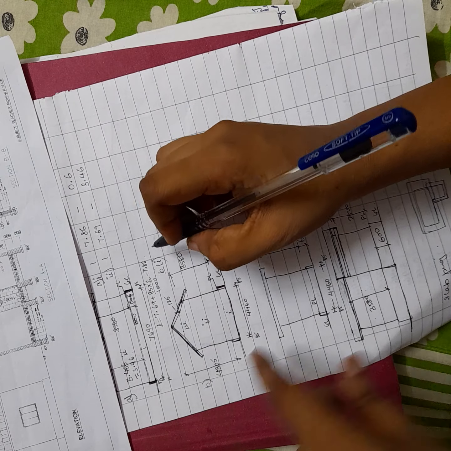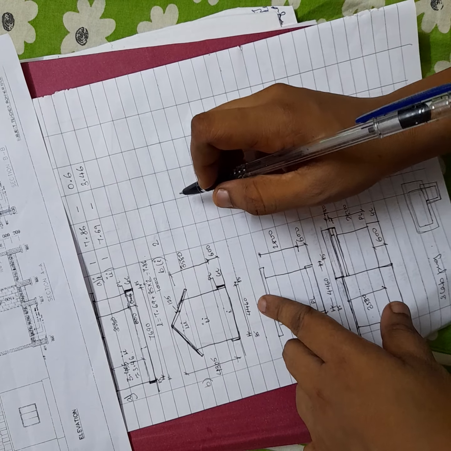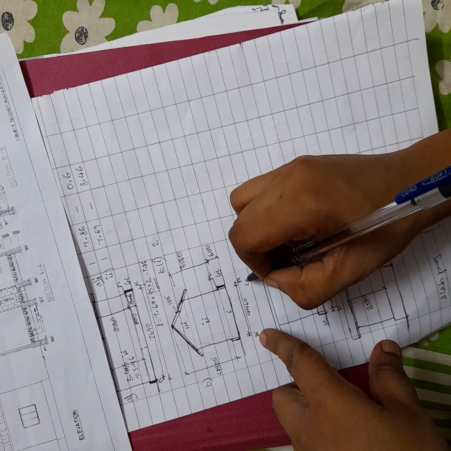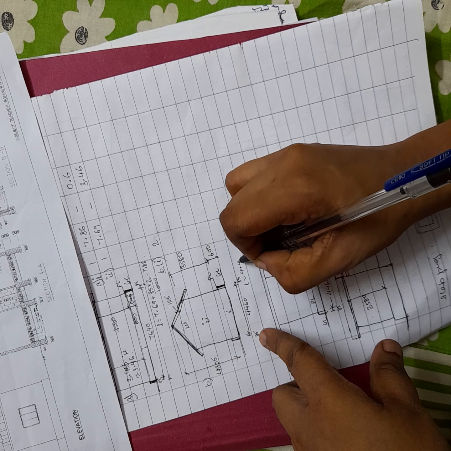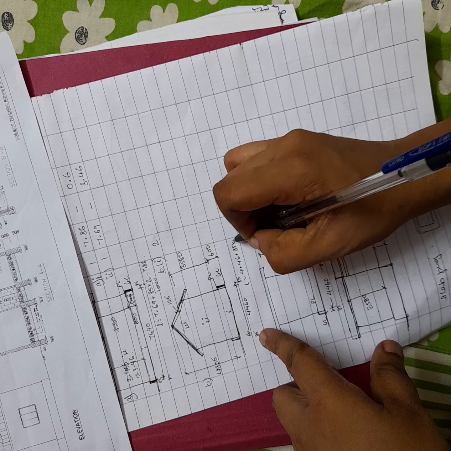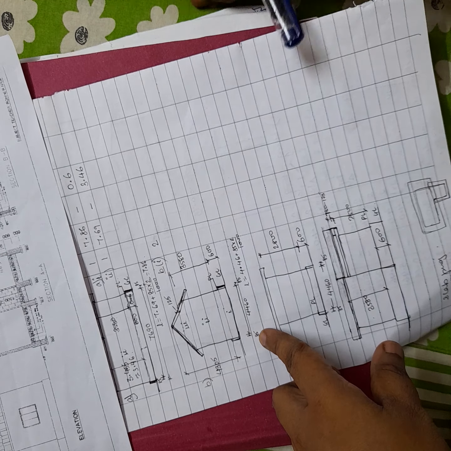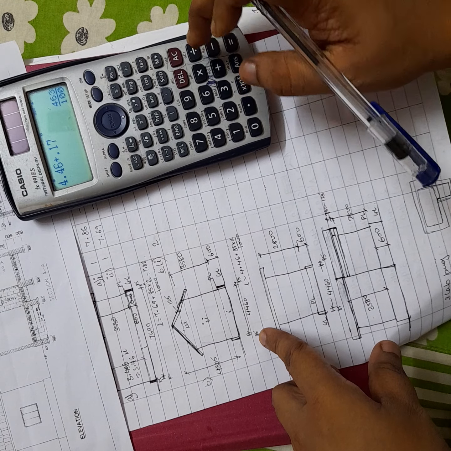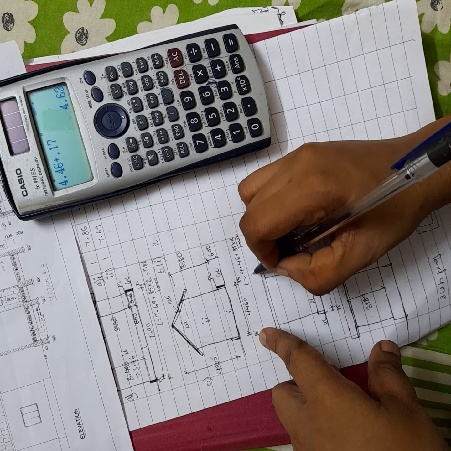So I will say 2 sides. Now what is this length? L is equal to 4.46 plus 85 into 2 divided by 1000. So it will be 4.46 plus 0.17, so this is 4.63.